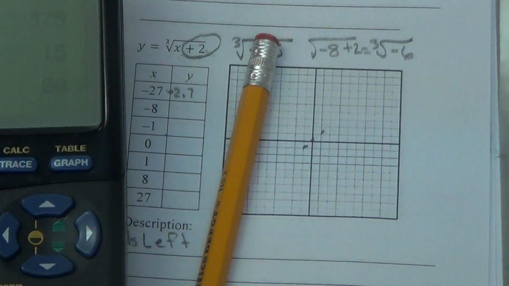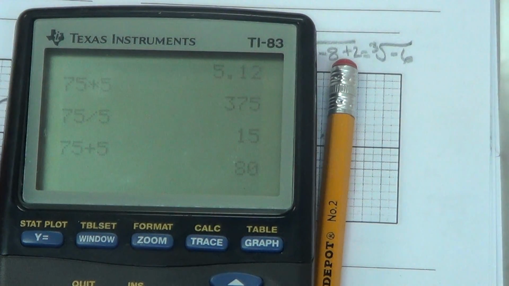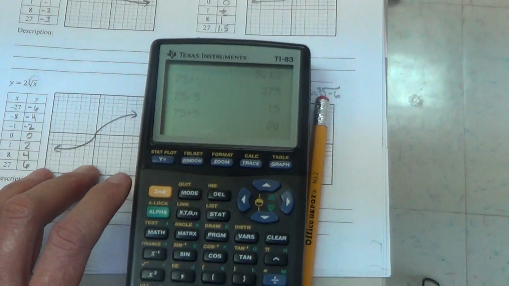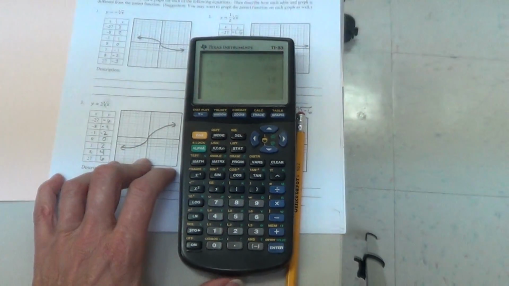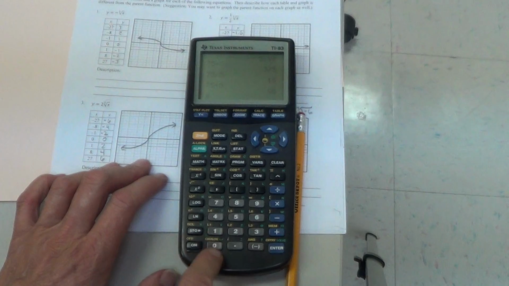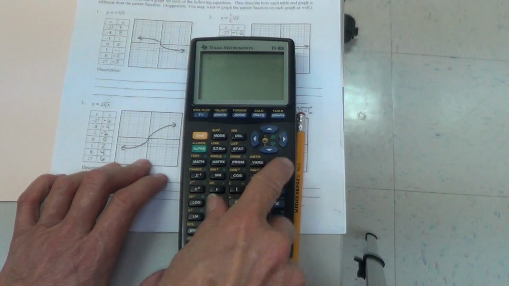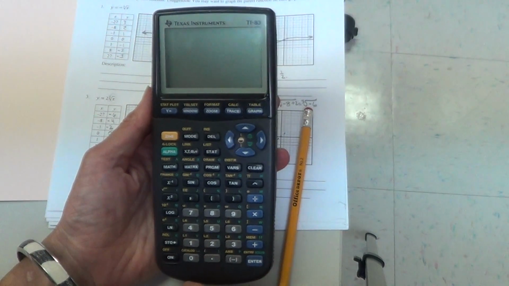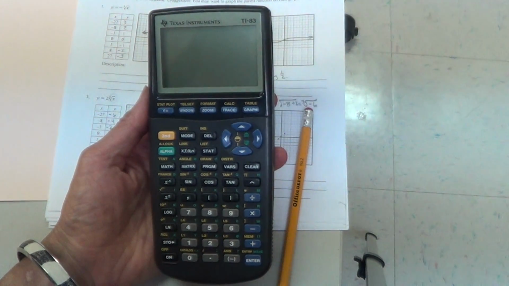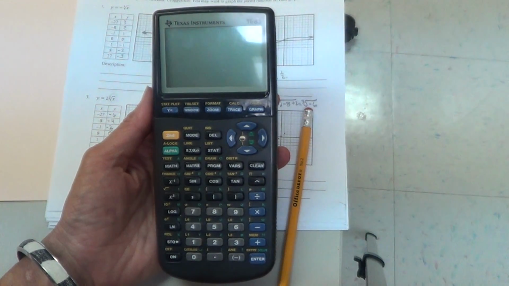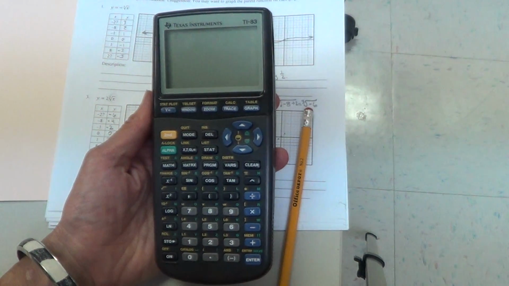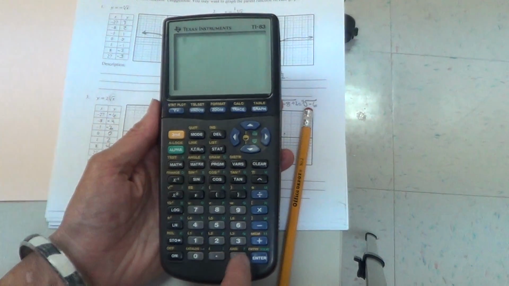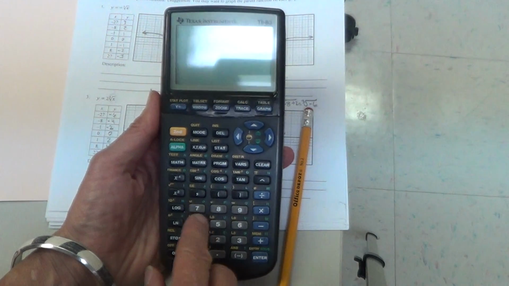In case you want to know how to do it on a calculator, always welcome to grab one of these. All that I do is I get it turned on, and let me see if I have a cube root. That would be a real nice feature here. I don't see the cube root quickly, so I always do it this way.